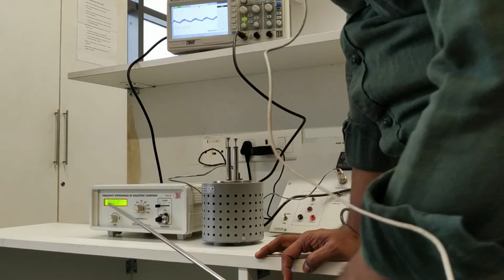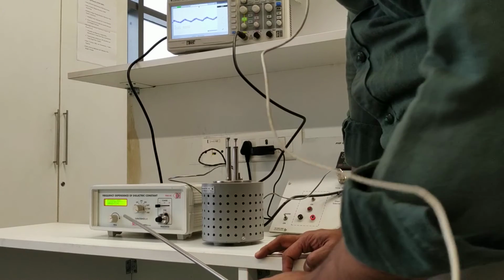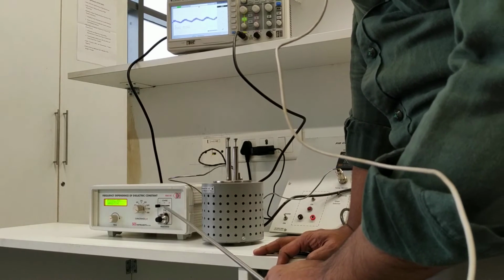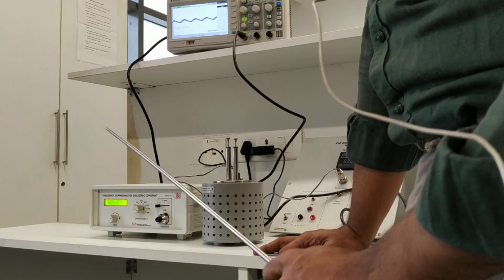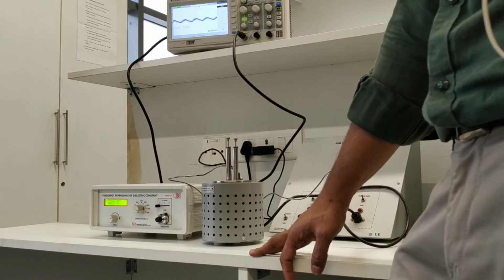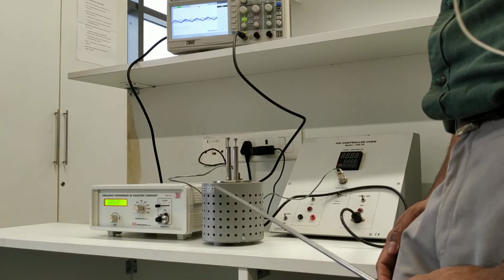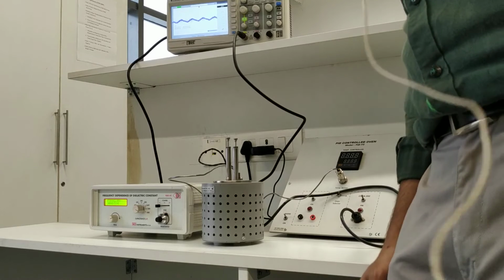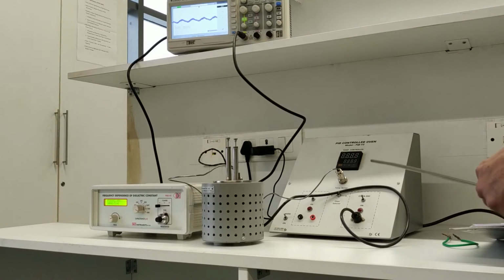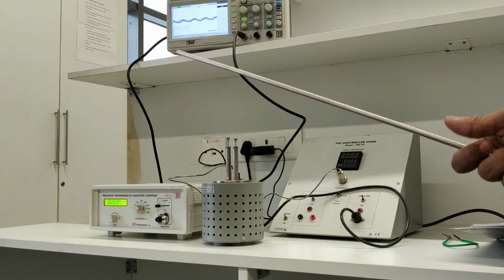Now I will record whatever is the capacitance from here and whatever is the resistance from the potentiometer that is there. You have to read the value from there, and you can use the formulas given in your manual to calculate the unknown capacitance and the unknown resistance. Next, I will tell you how to use the temperature control and the oven to measure capacitance at different temperatures.